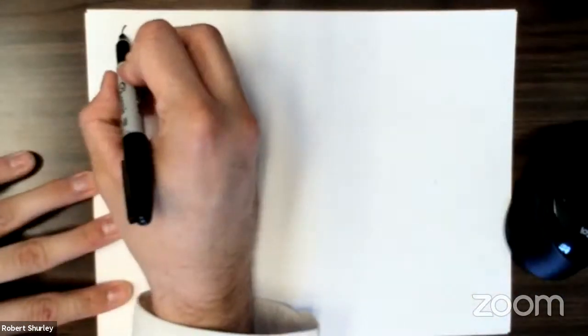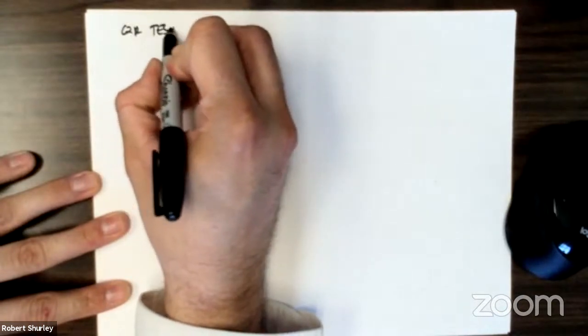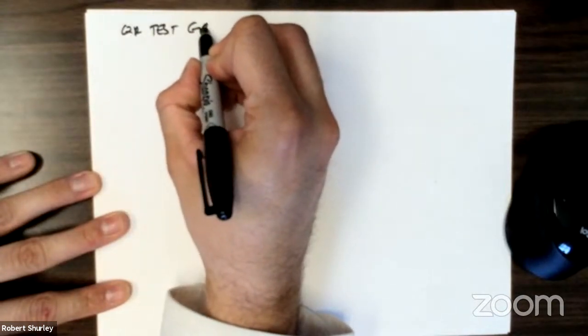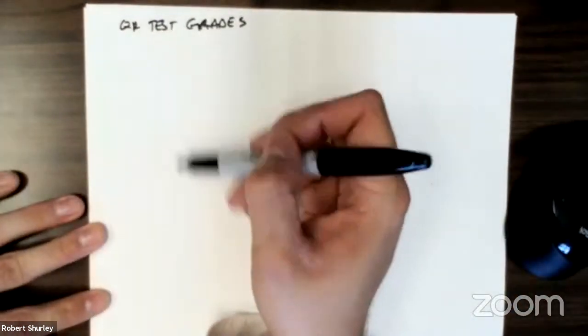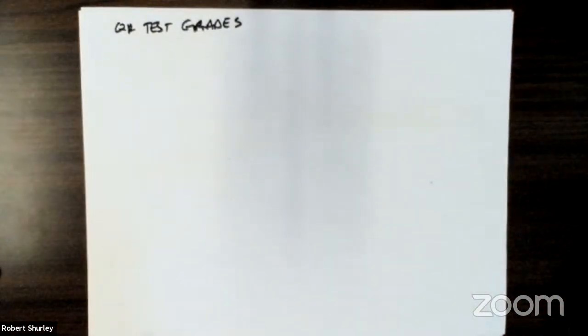So if we switch over to the document camera, let's say I looked at my grades on the last test. QR test grades, and these are actual grades, not letter grades. I looked at the last test in QR and I'm going to list the grades top to bottom because it'll make the next part easier.